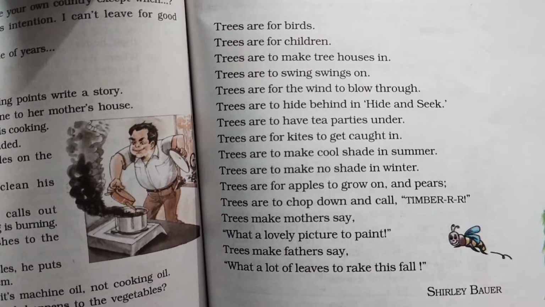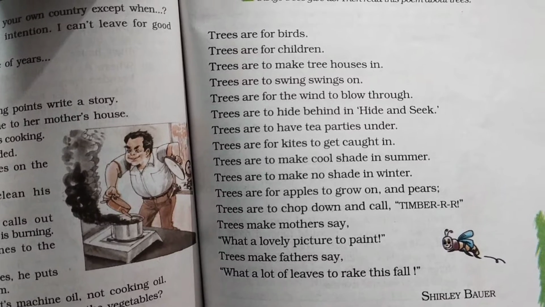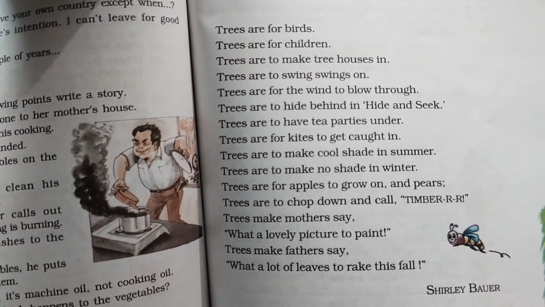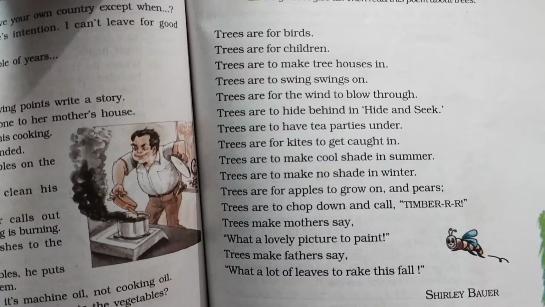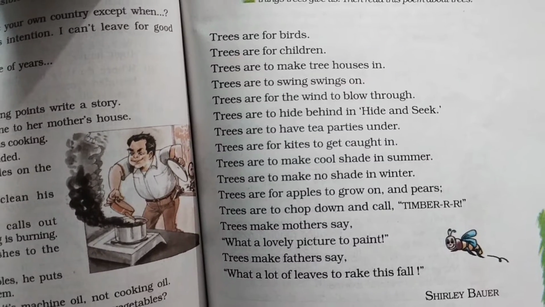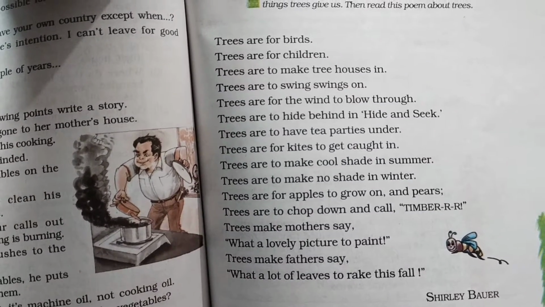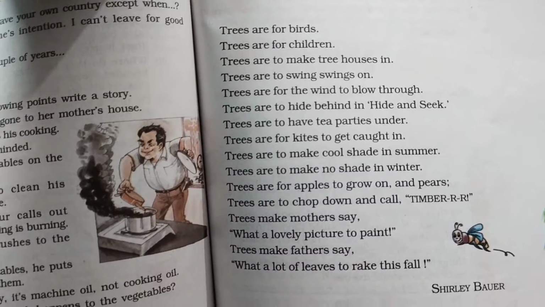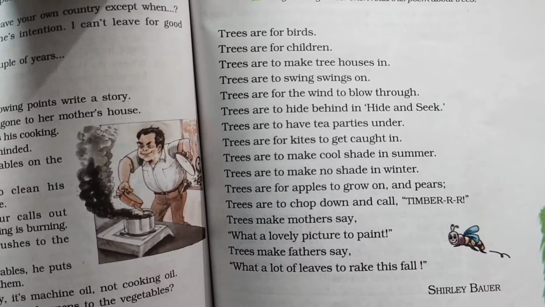Trees are for apples to grow on and pears. Trees are to chop down and call timber. Trees make mother say, what a lovely picture to paint. Trees make father say, what a lot of leaves to rake this fall.